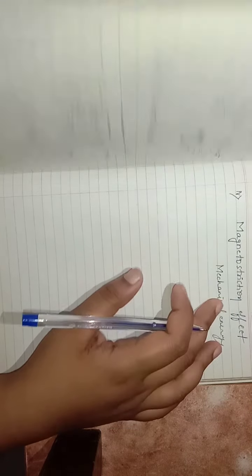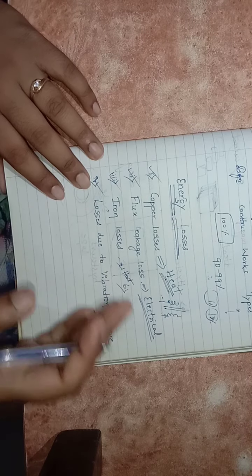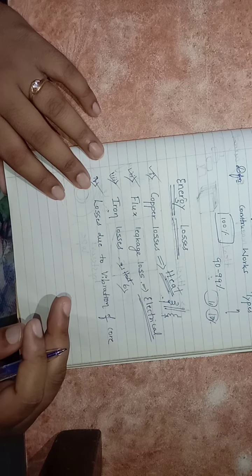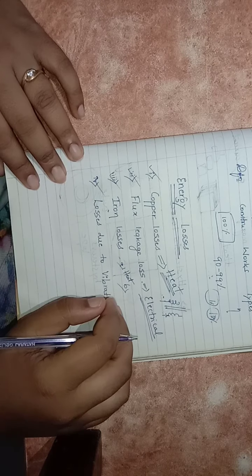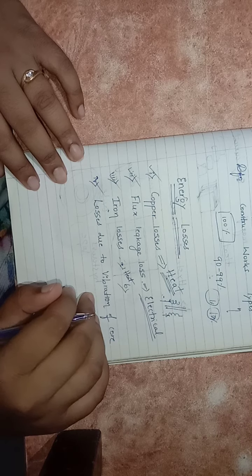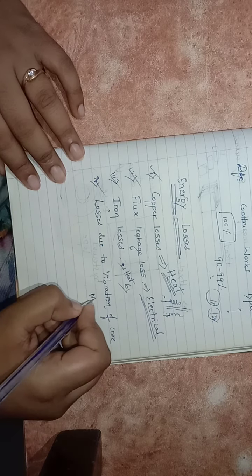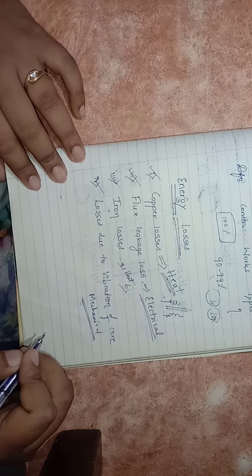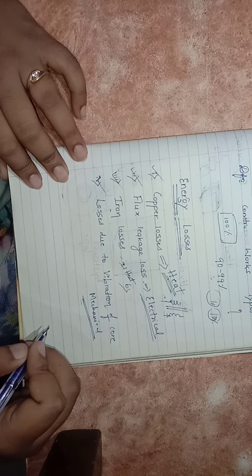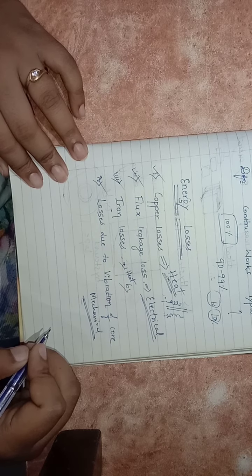And the fourth one is, the layers in the laminated core will vibrate, and that vibration leads to noise, which is the magnetostriction effect. Because of this, mechanical energy is lost. Losses take place in the form of mechanical energy. That is called vibration loss due to vibration of the core.